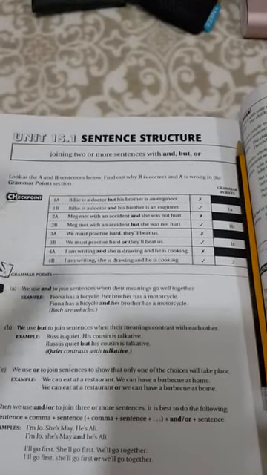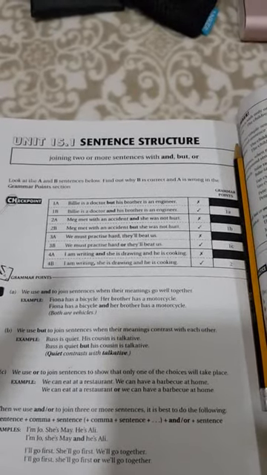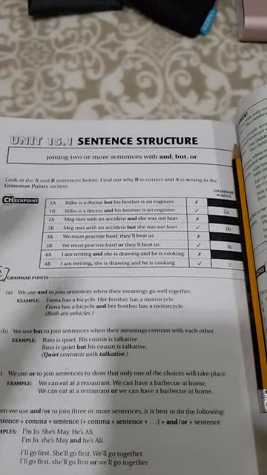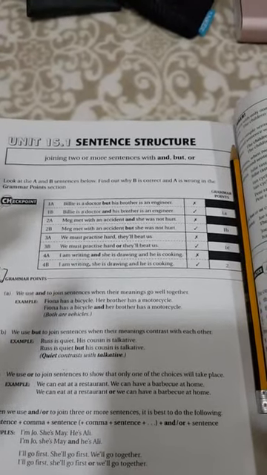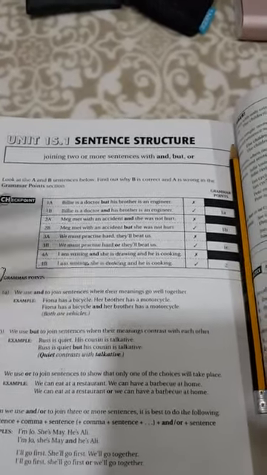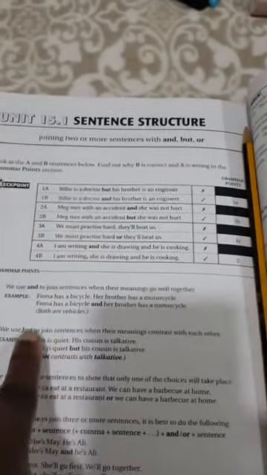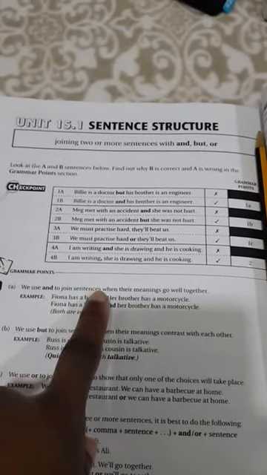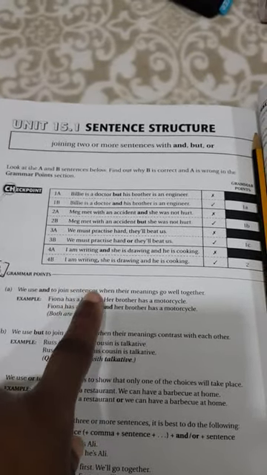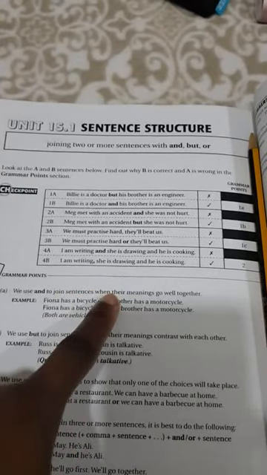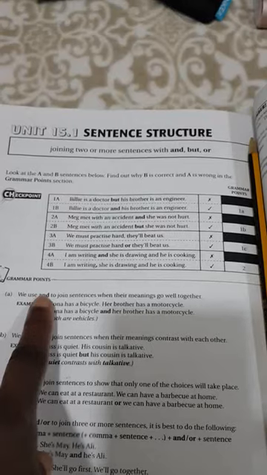You know that joining them, they will go well together. They will match each other. In such a situation, it's okay to join with and. You're going to appreciate this more when we contrast it with the use of but. So when we know that the two or more sentences we want to join have meanings that go well together, it's okay to use and.